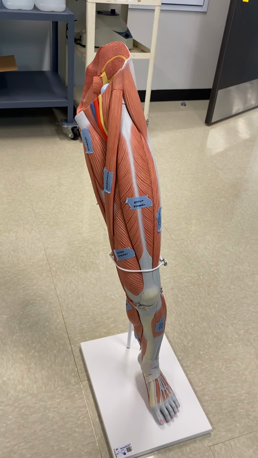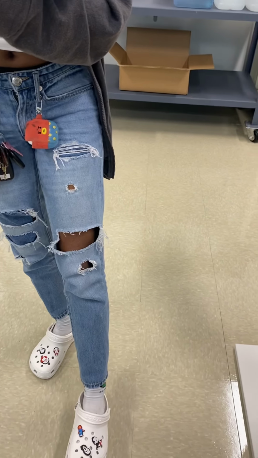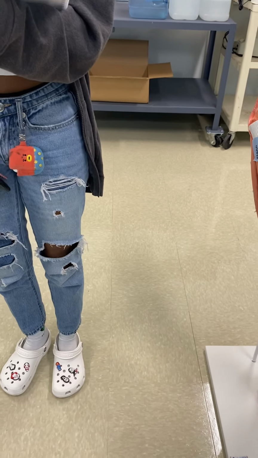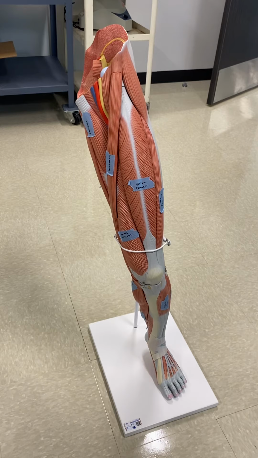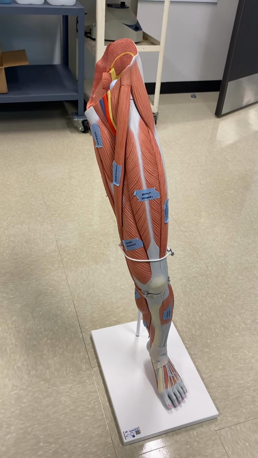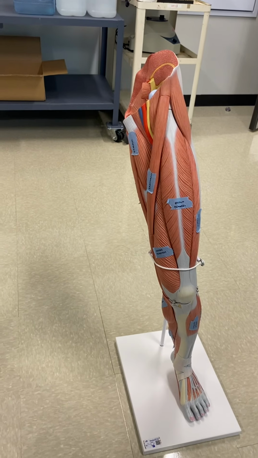Muscles of the quadriceps group are able to extend the leg. The rectus femoris is anterior, which is located in the middle compartment of the thigh, and the movement of the rectus femoris is to use a 90-degree angle of knee flexion and assist iliopsoas in hip flexion.